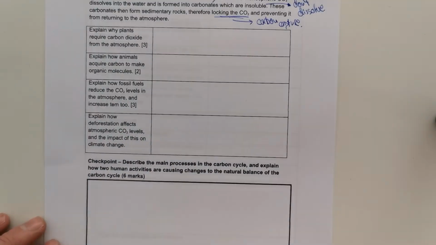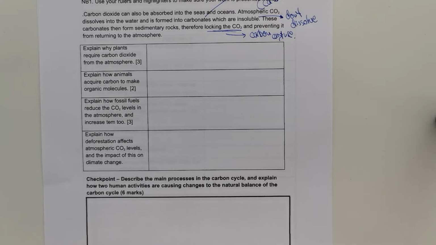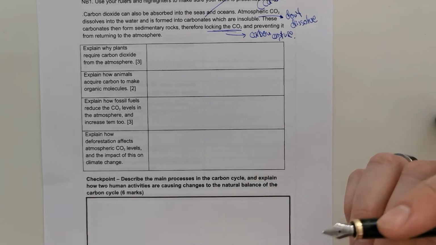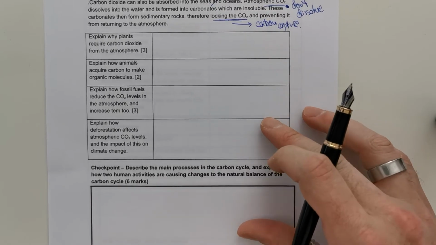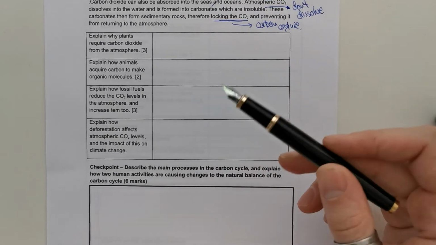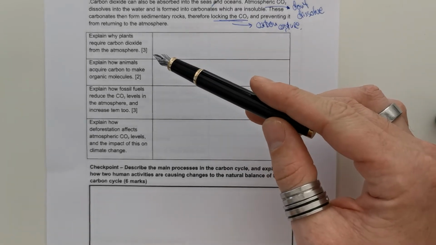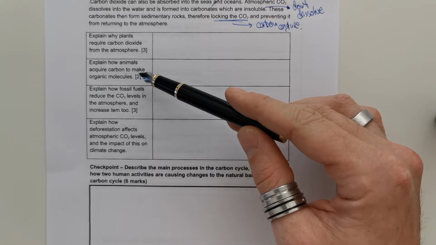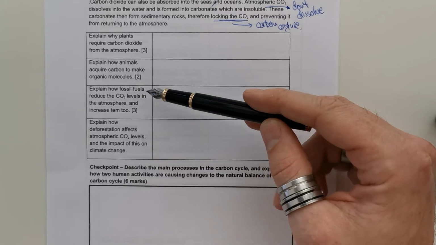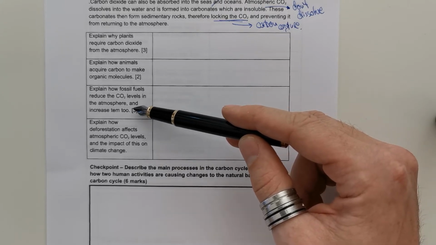Right. You'll now see on your page there's a selection of questions I'd like you to have a go at. So I'd like you again to pause the video, use your notes, use any textbooks, use any other things that you feel you need support in terms of trying to answer these. Have a go at answering these questions. Explaining why plants require carbon dioxide from the atmosphere. Explain how animals acquire carbon to make organic molecules. Explain how fossil fuels reduce the CO2 levels in the atmosphere and increase them too.